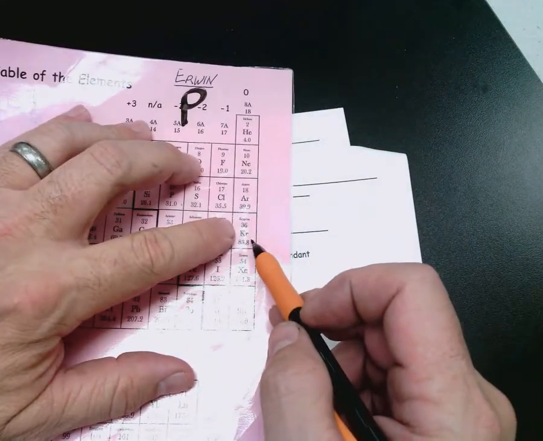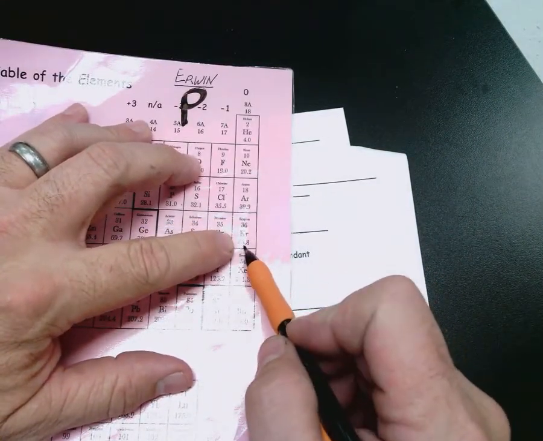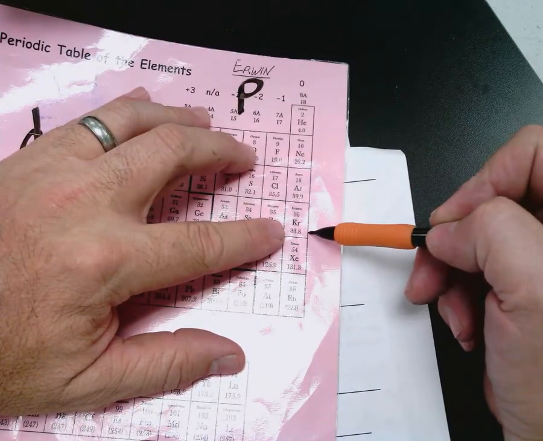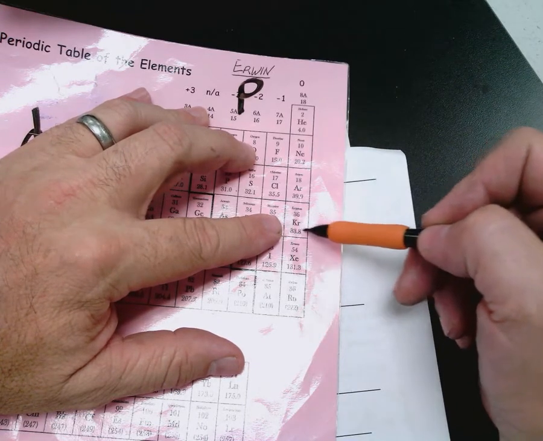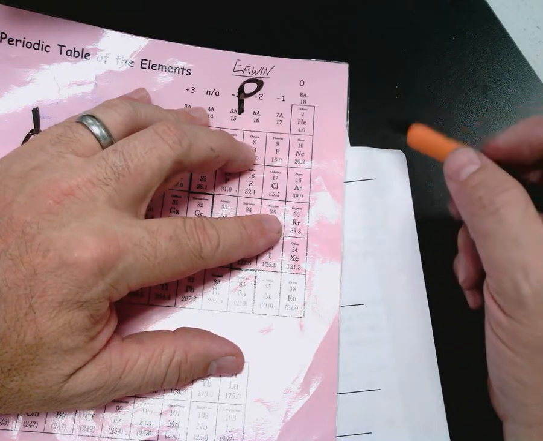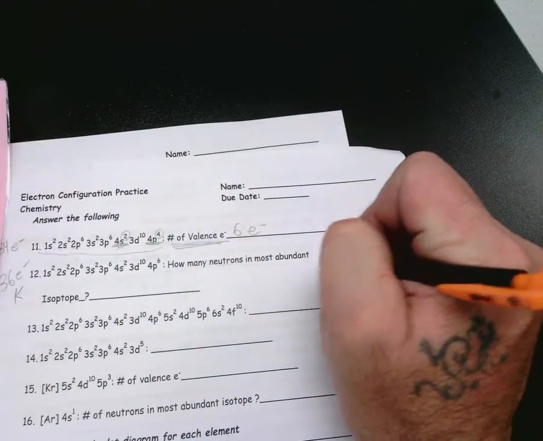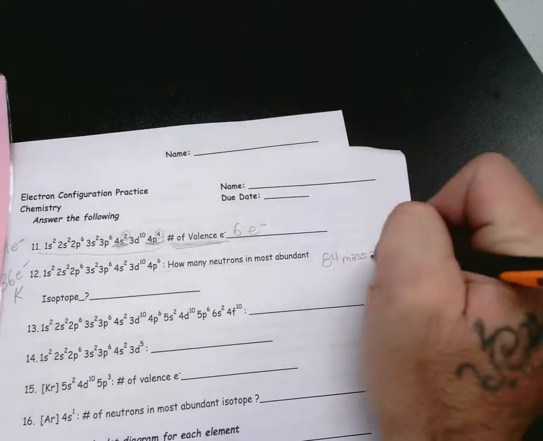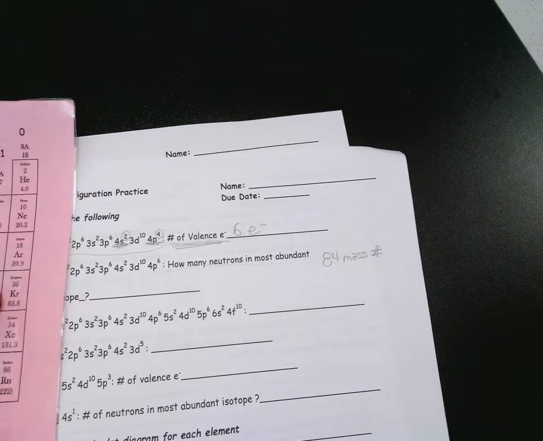Well, the most abundant isotope, if I round this and make it a mass number, right now it's an atomic mass. It's the average of all the isotopes. But I need one specific isotope, the most abundant. The most abundant is this, rounded to 84. So 84 is my mass number. That's skill number 2. Now, number 3, I need to know what a mass number is.